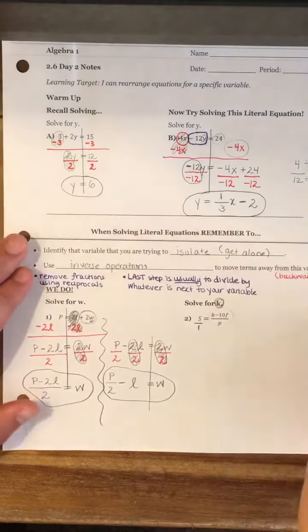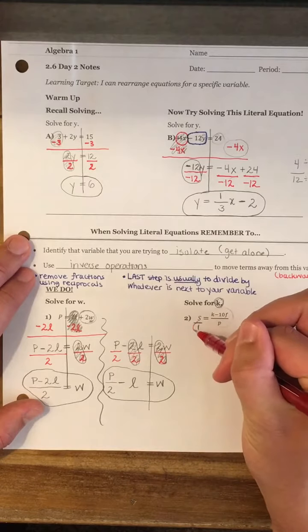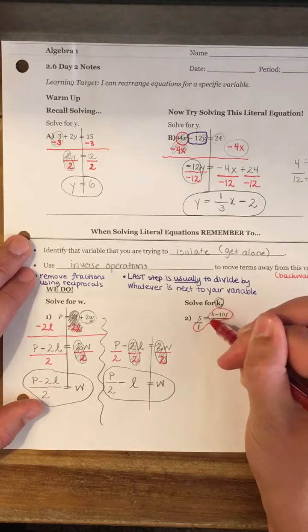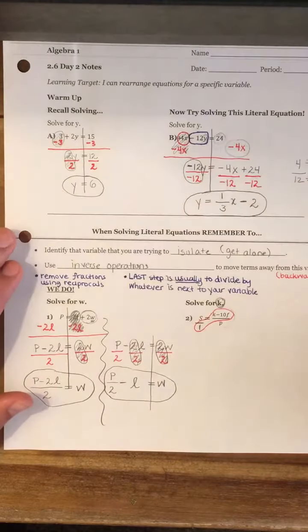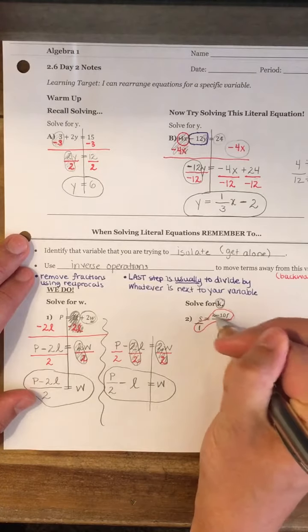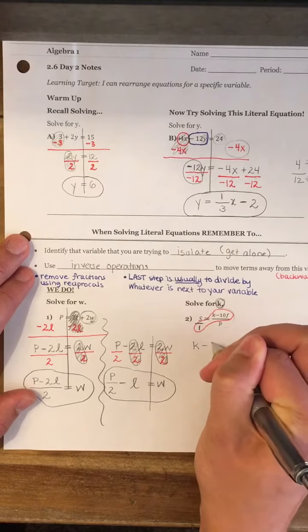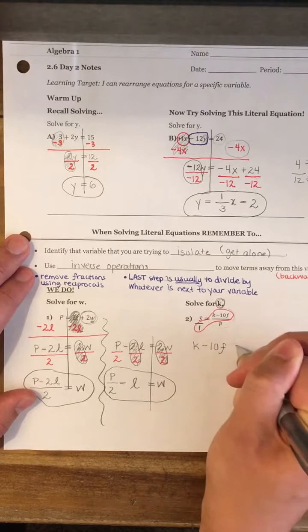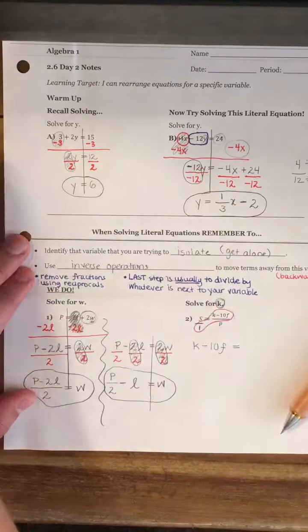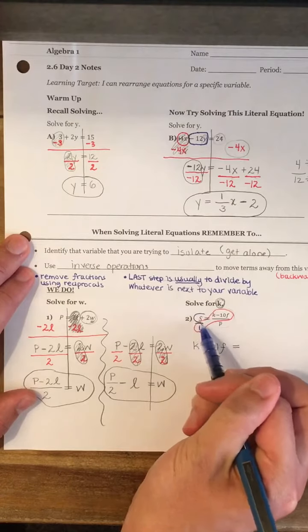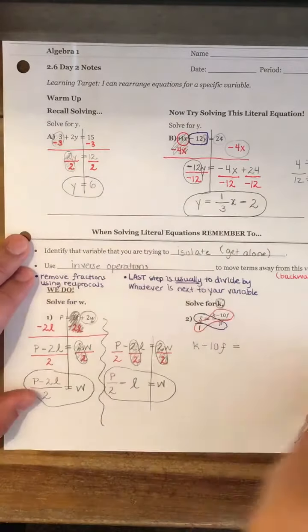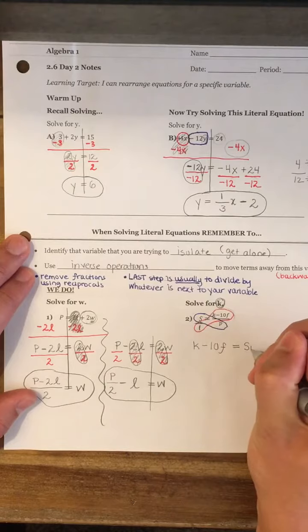So let's look at the cross products. The first cross products I have: 1 times K minus 10F. Well, 1 times all this stuff is just whatever this stuff is. So it's K minus 10F. And that's all equal to my other cross products, S times P. So I have S times P.